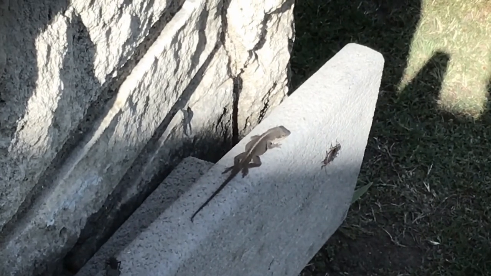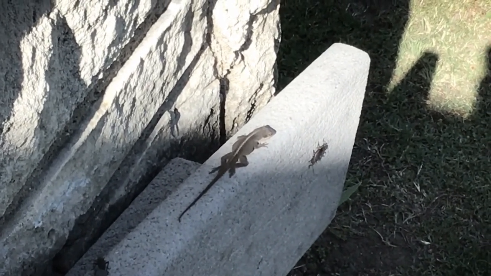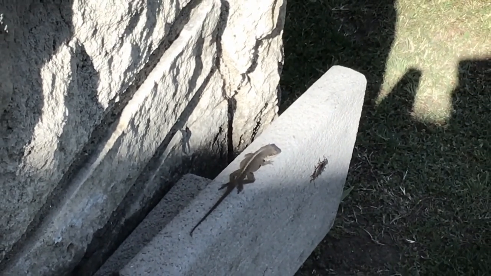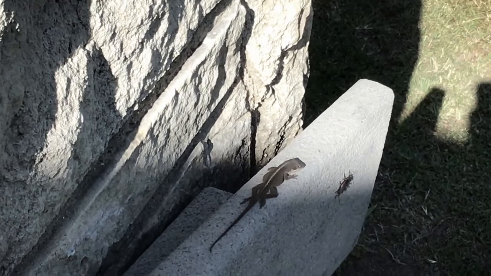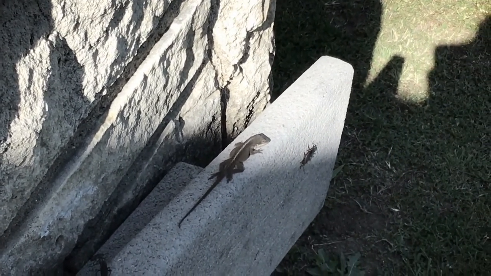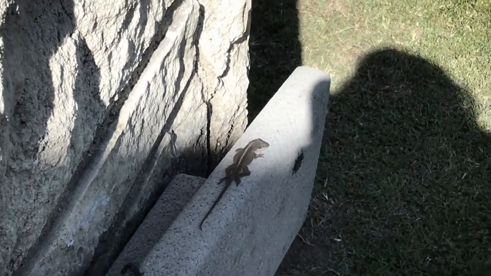This is an anole I came across outside last week. Do you notice anything different between her and the anole that Mr. Taylor saw? Not only is she brown, she also has a line down her back. This indicates that she's a female, while the anole Mr. Taylor saw was a male.